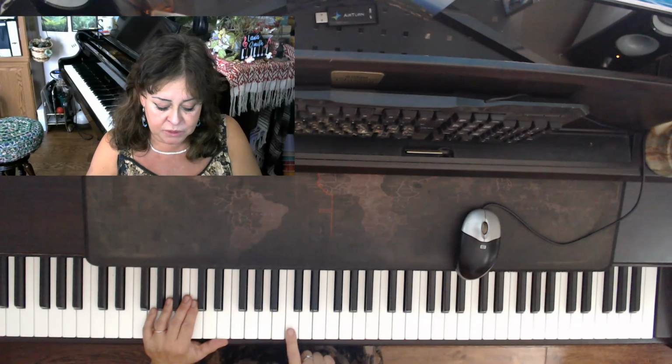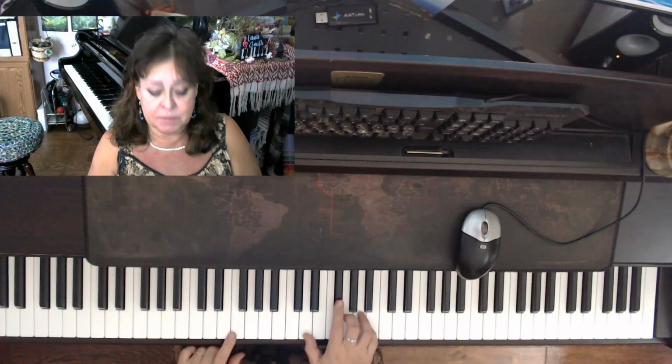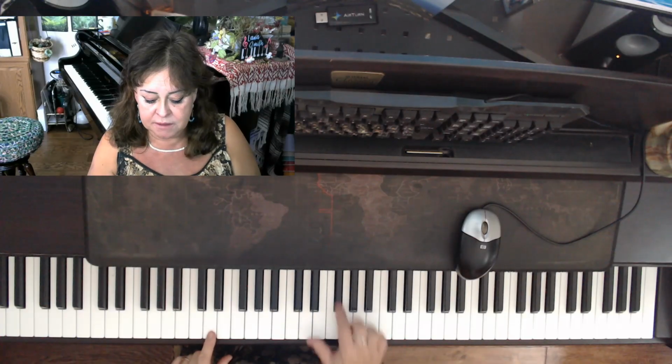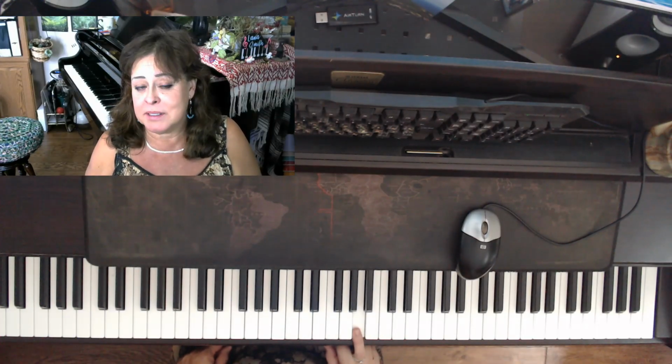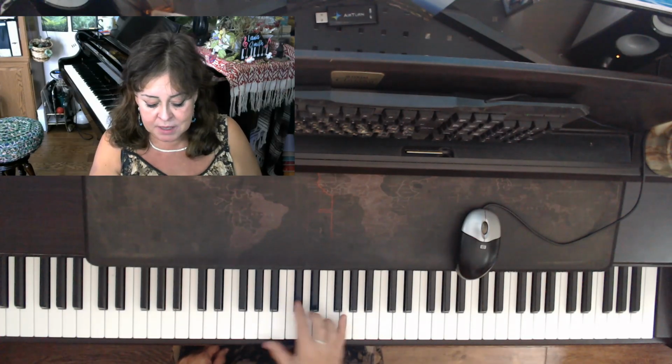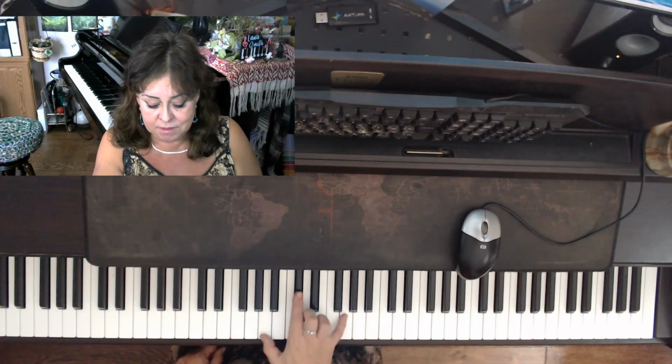Here we go. Or, that was really low for my voice, I want to move it up. Well, let's say I don't want to be in C, I want to be a step higher, so I am in D major. 1, 2, 3, 4, 5. My dominant 7 will be A7, and tonic will be D major.